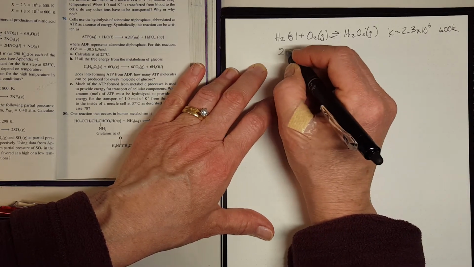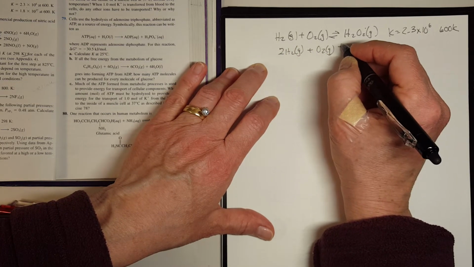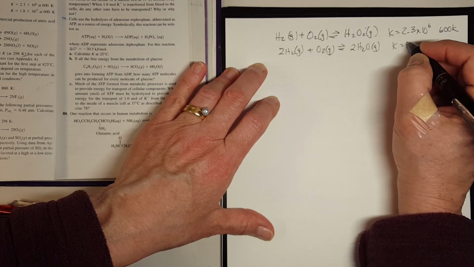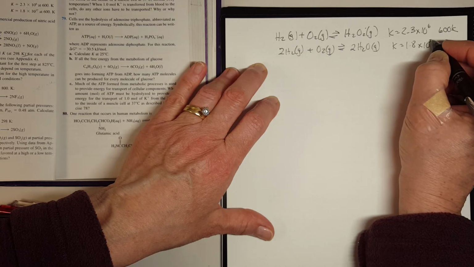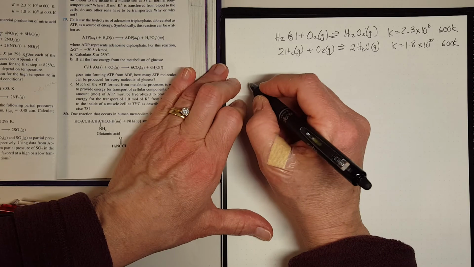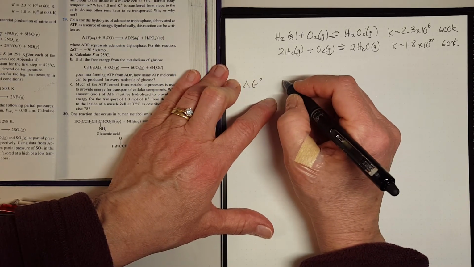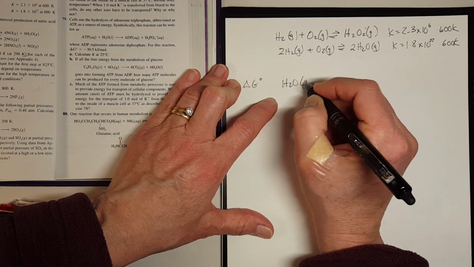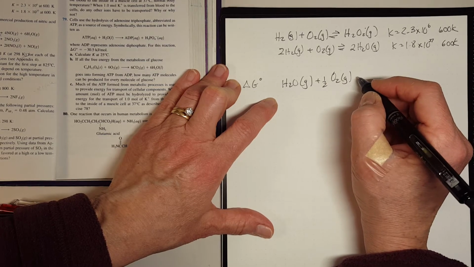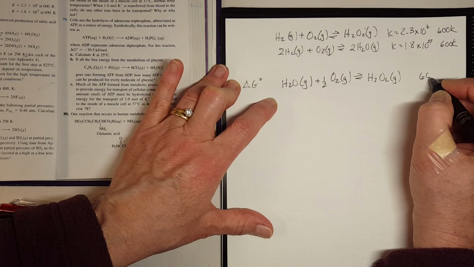And then we have 2H2 gas plus O2 gas in equilibrium with 2H2O gas, and that K is equal to 1.8 times 10 to the 37 at 600 Kelvin. And the question is, find delta G at standard conditions for the equation H2O gas plus 1/2 O2 gas in equilibrium with H2O2 gas at 600 Kelvin.